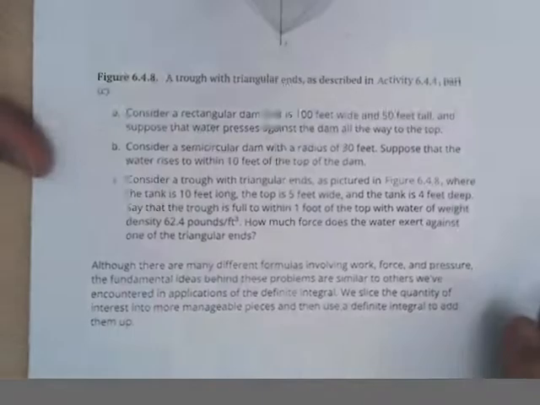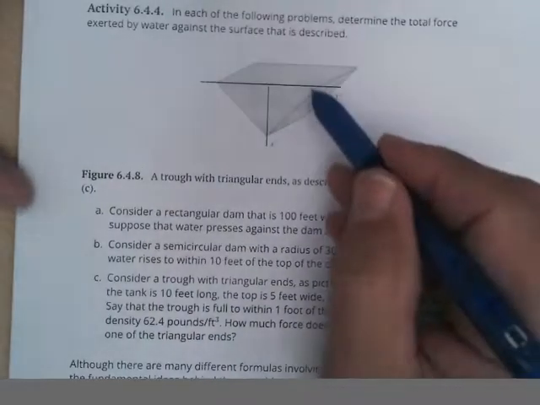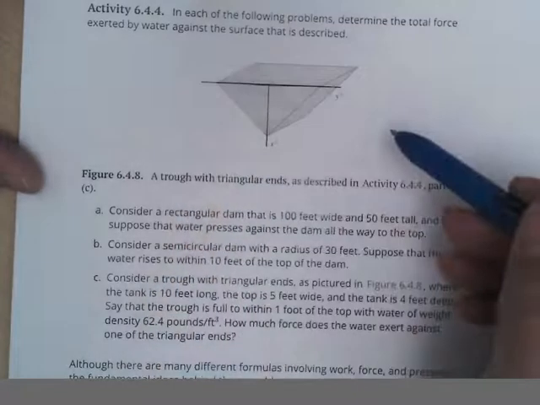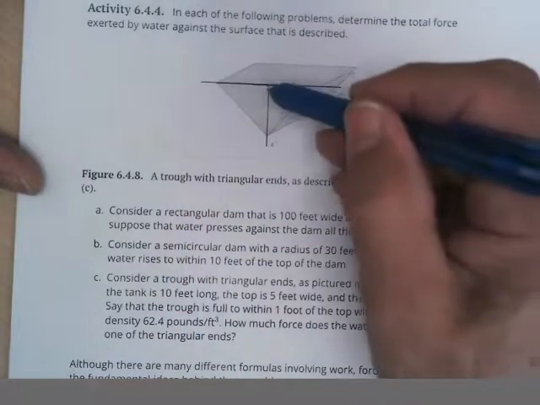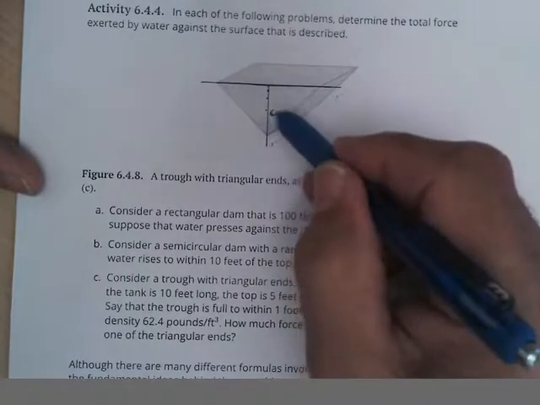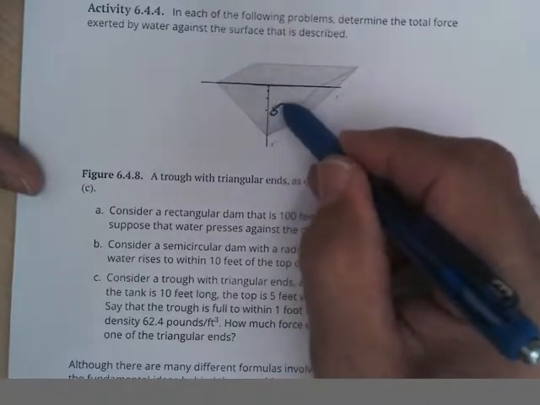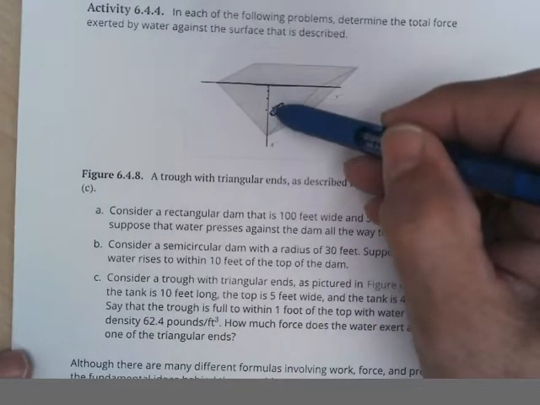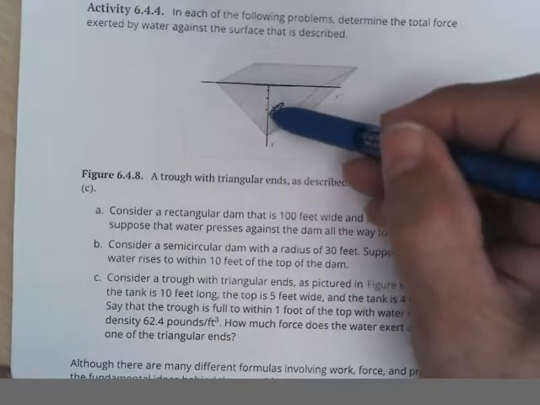Okay, now the part that I didn't get to in class that I'm going to talk about now. Pressure. As you go deeper into, say, water, if you happen to be a swimmer down in a lake, the amount of water sitting on top of you determines the pressure.